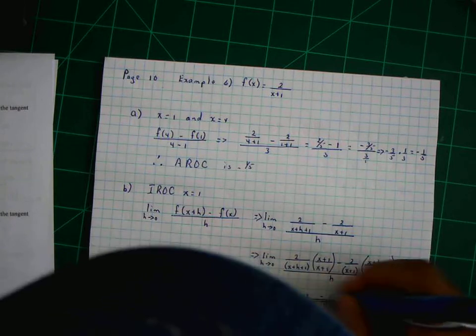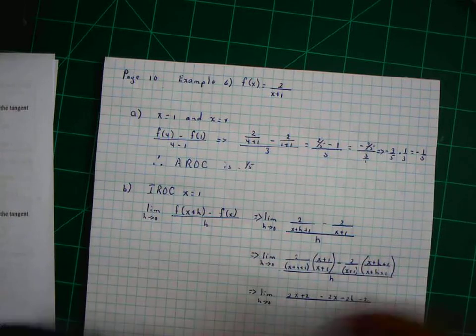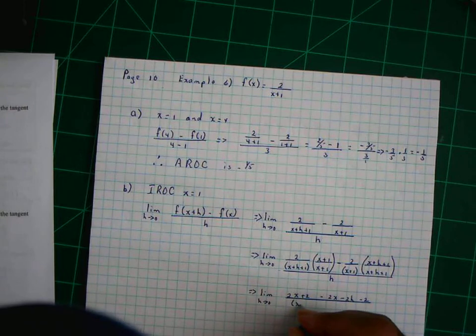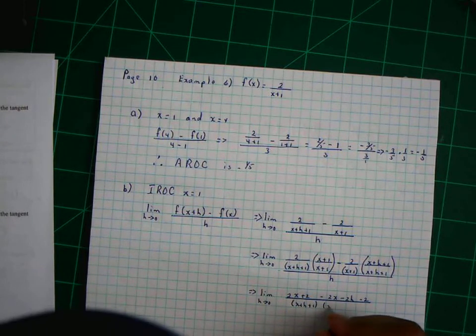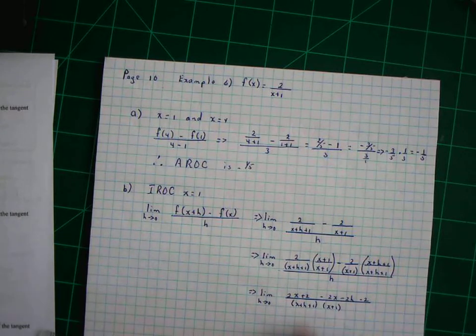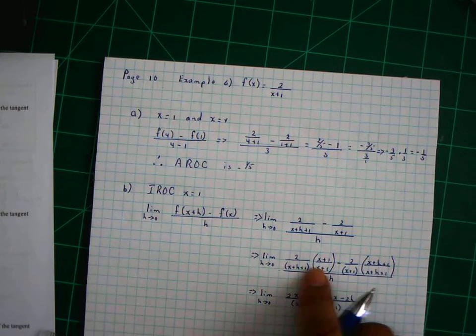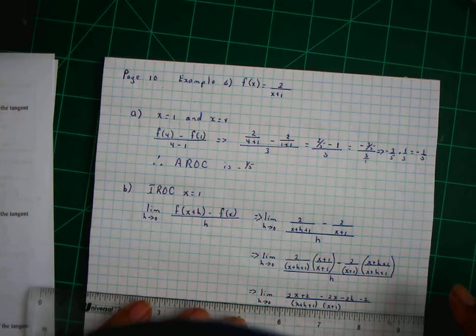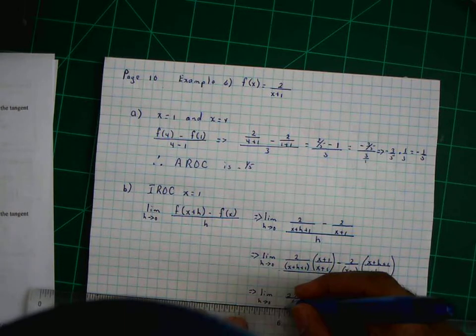It's easier to work with. Over x plus h plus 1 times x plus 1. I only wrote it once because it's common to both terms here, and I only need it one time. And all of that is divided by h.